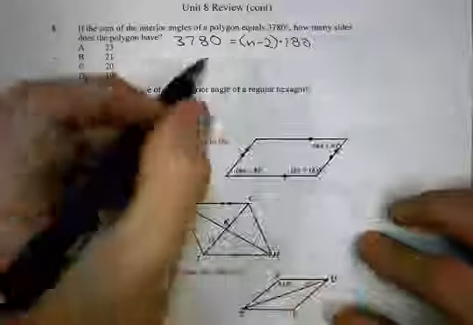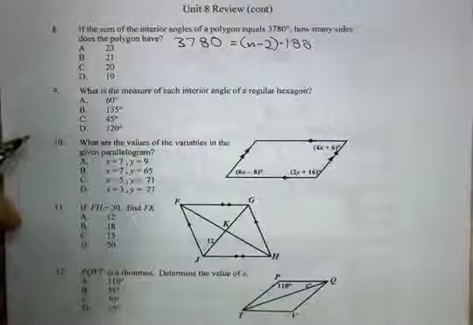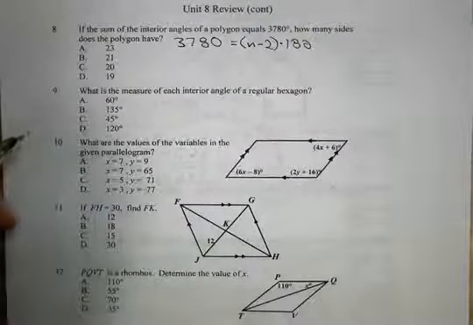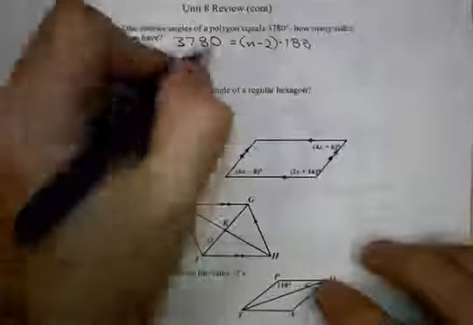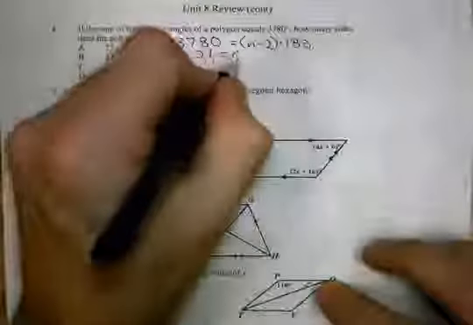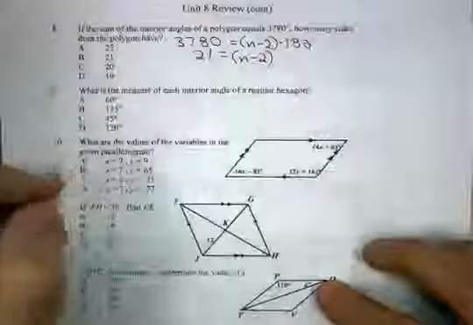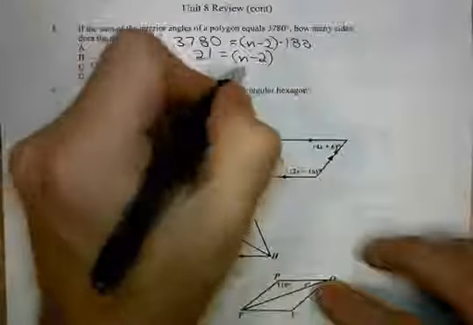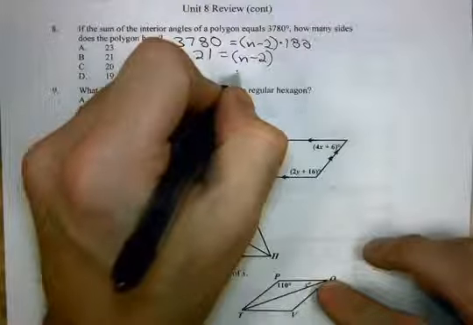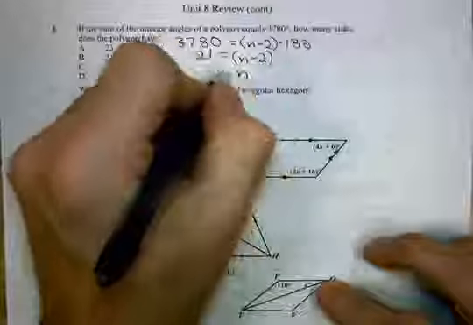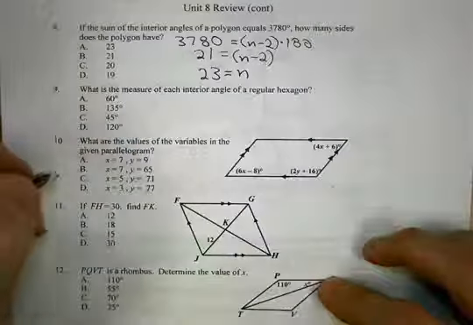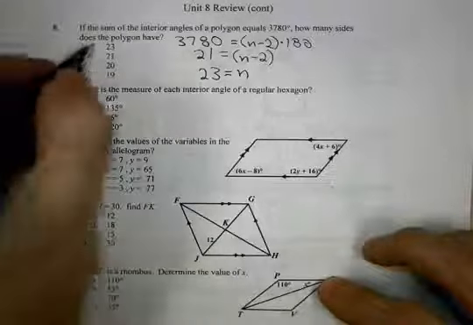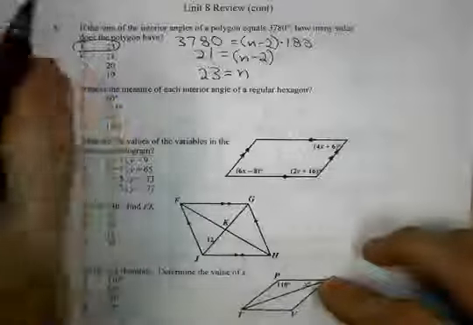So the way I'm going to solve is I'm going to first divide both sides by 180. If I divide 3,780 by 180, I get 21. So 21 equals n minus 2. I now add 2 to both sides. And I get 23. So it's a 23-sided polygon. We call it a 23-gon and go with answer A.